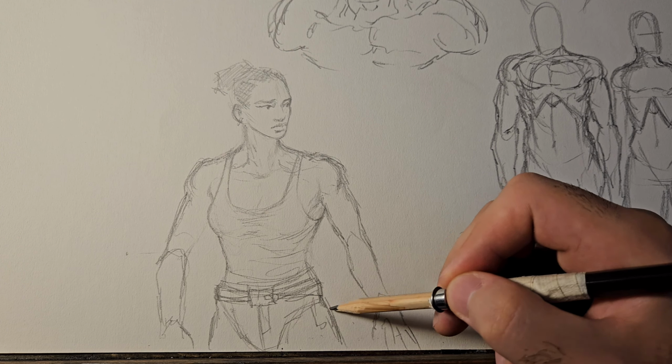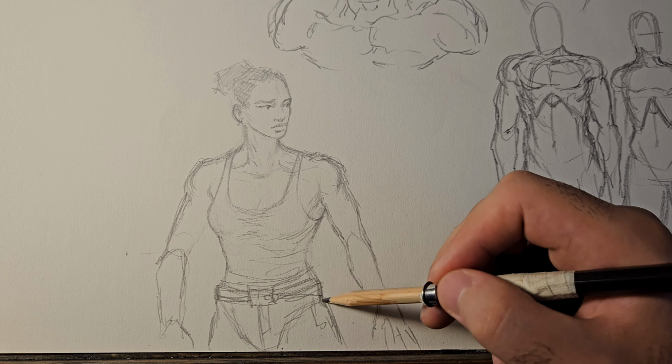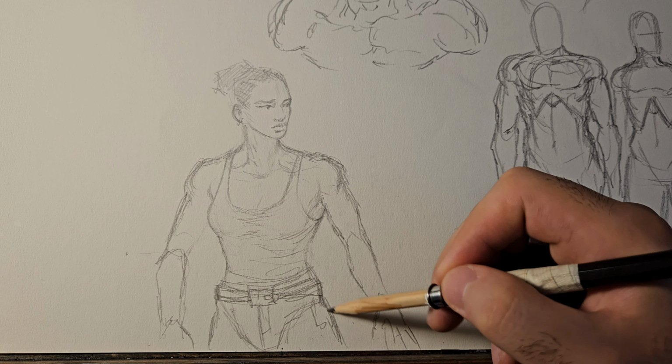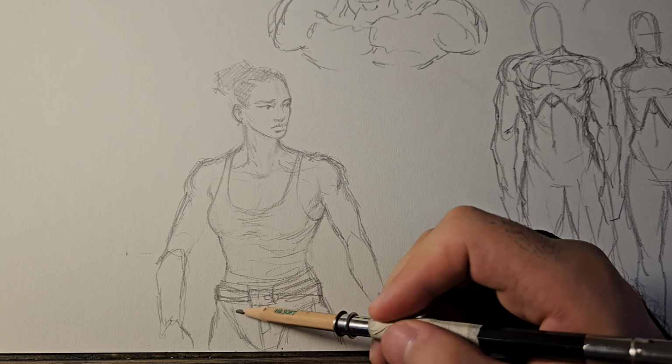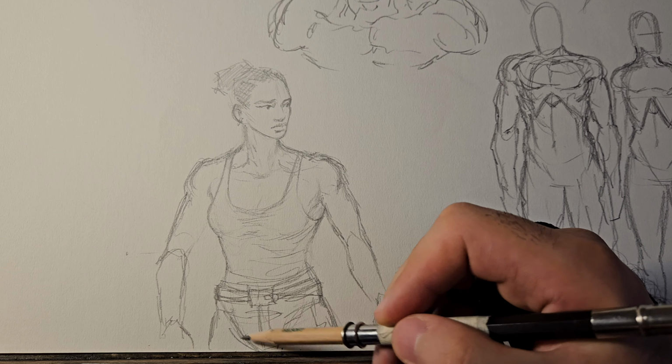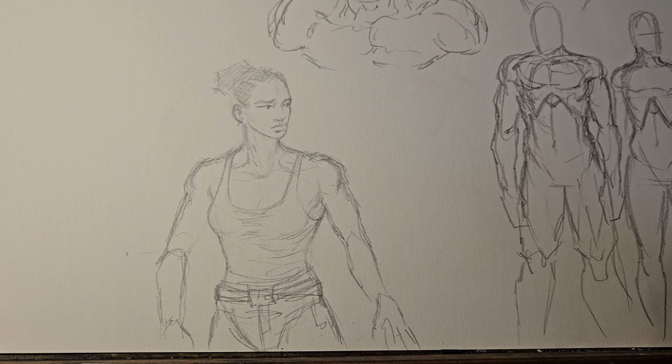And then for women, you'll see the folds where the hips end and the, what are they called? The thighs begin, right? All right, so that's one figure down.